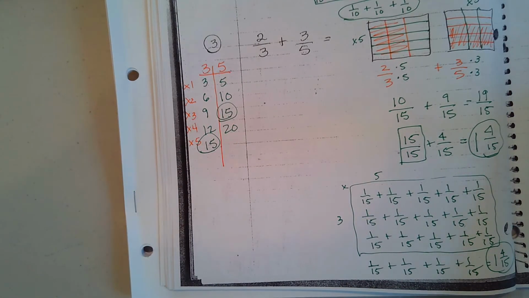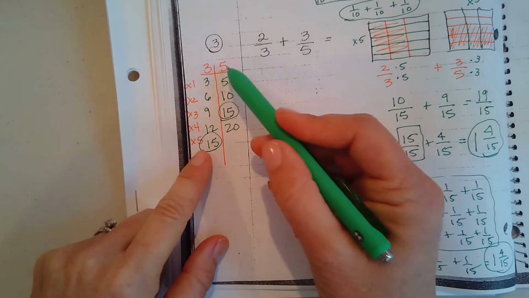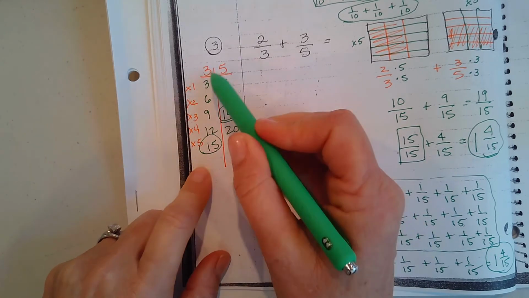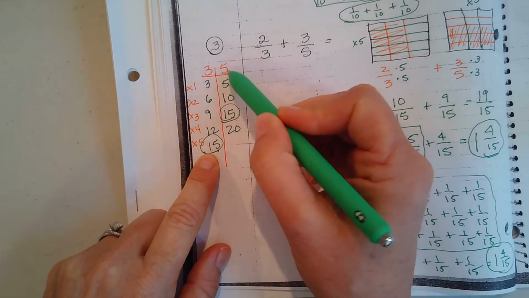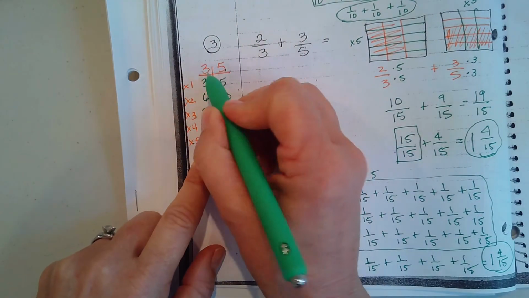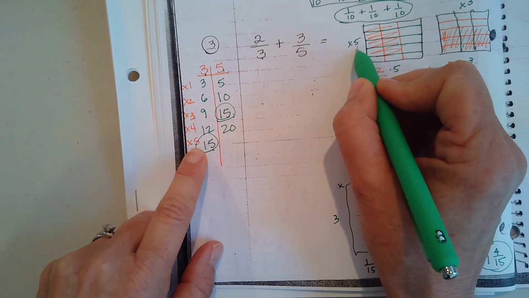All right, so now that you've solved it by yourself, now you're coming back to check your work, right? So we scoreboarded. We know that it's 15 and 15, that 3 times 5 is 15, and 5 times 3 is 15. So when I come over here to my fraction with the 3, I have to multiply it by 5, right?